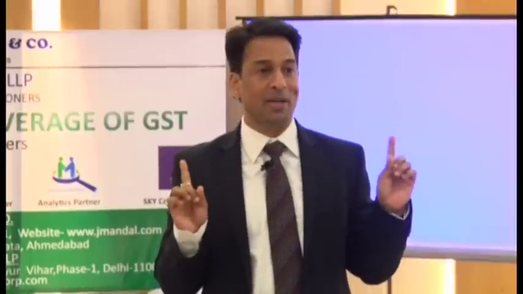You will deposit only 5 rupees in cash in the CGST account. Similarly, you will use SGST credit for payment of SGST liability. So you will deposit only 5 rupees in cash in the SGST account. Hope I'm clear about it.